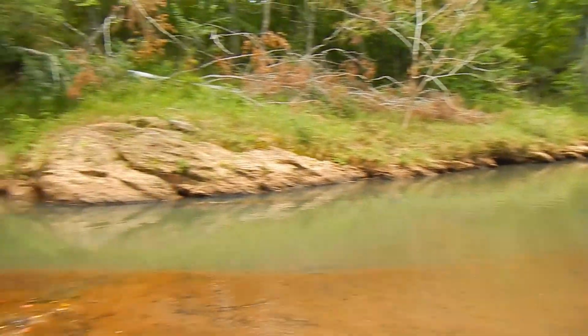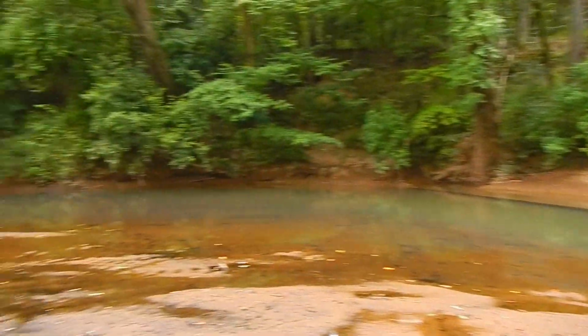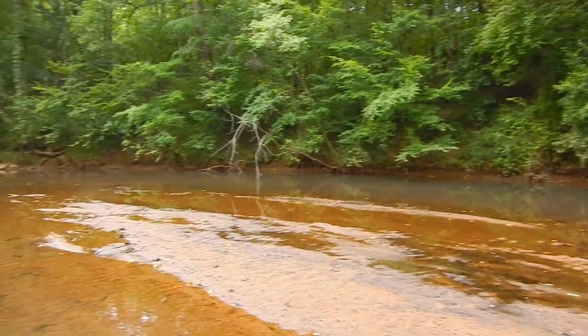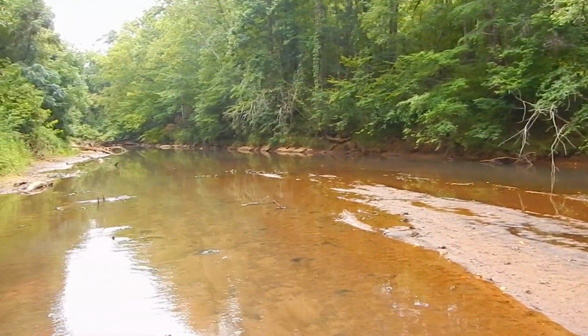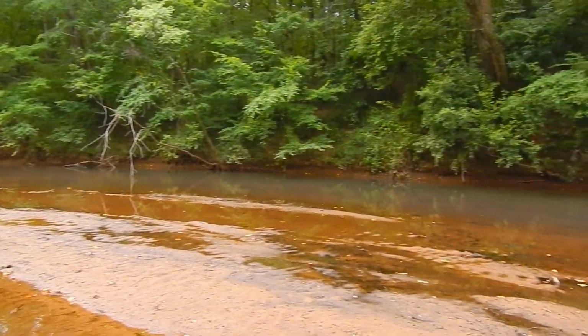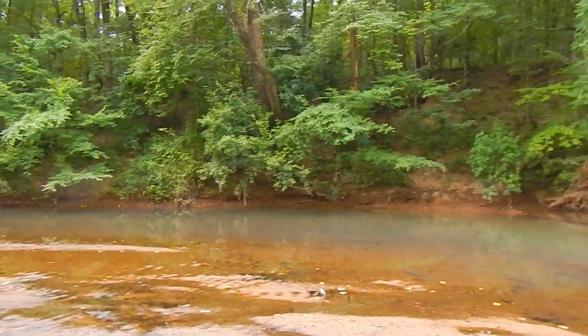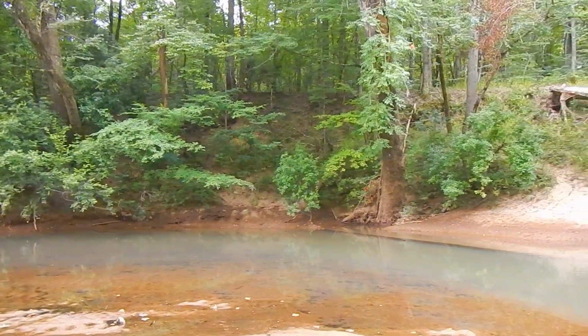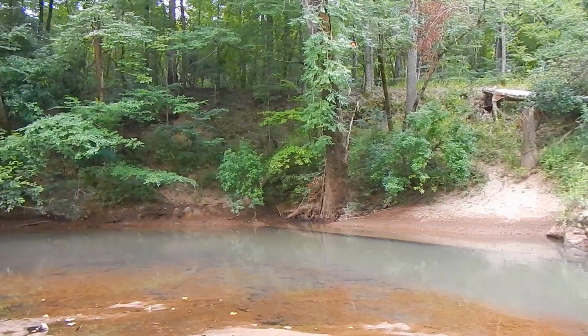So I don't know how often y'all think about these sort of things. I don't, probably as much as I should, but it's interesting. If you pay attention to your surroundings, you can start to discern some things. That is a very high bank over there. It's very typical for one bank of a stream to be a lot higher than the other.